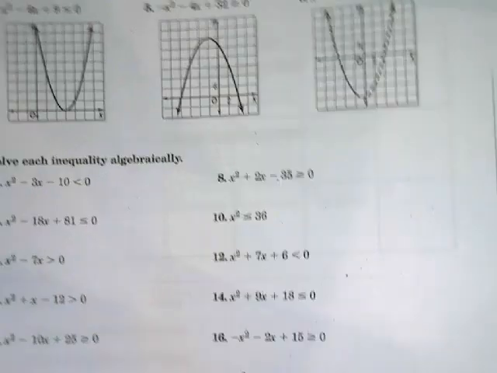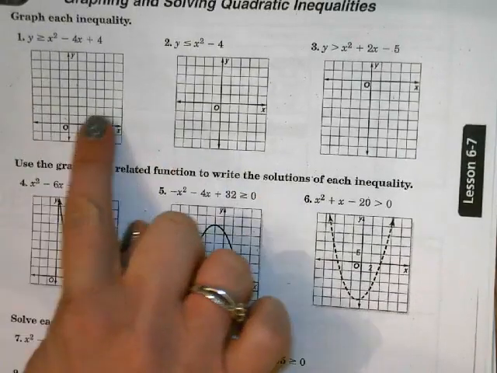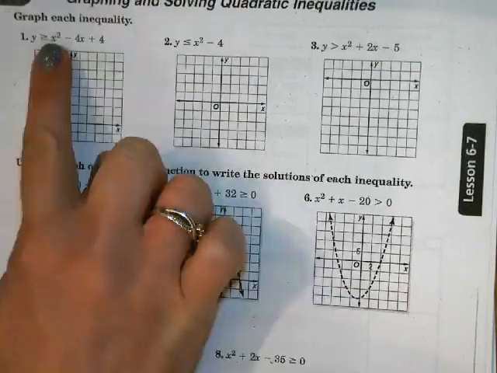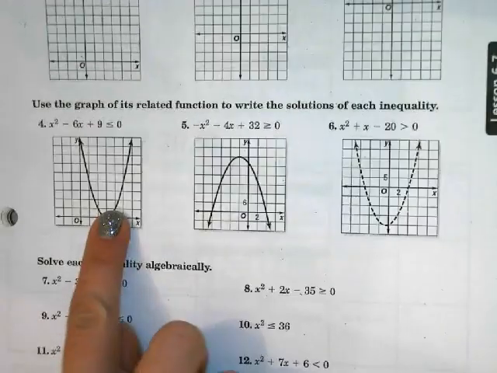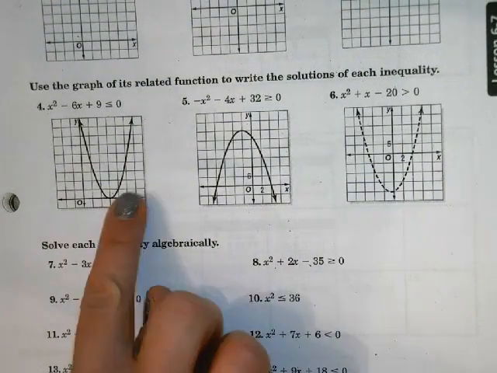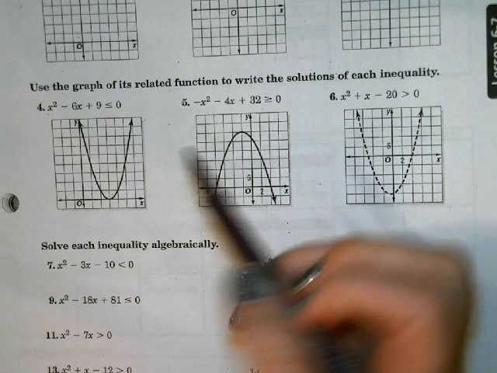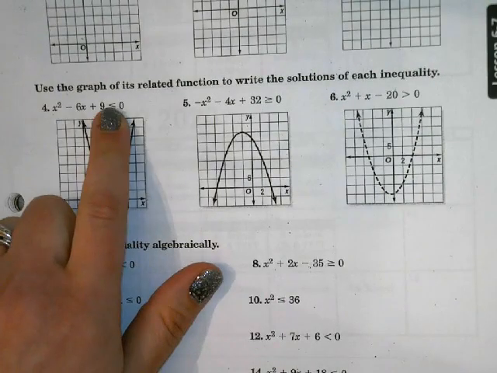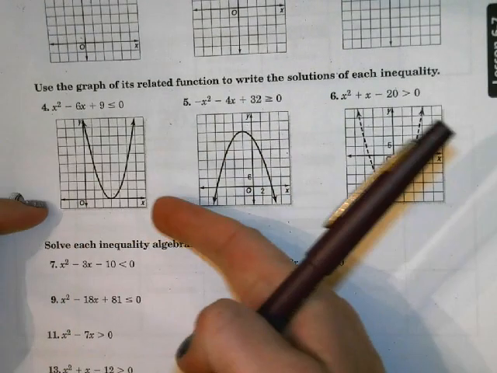Okay, so look at your worksheet here. These first three, you're just going to put them in your calculator and shade. Solid, solid, dashed. Make sure you do that. Okay? Let's do 4, 5, and 6 together really quick. Number 4 says, use the graph of its related functions to write the solutions of each inequality. This one says, when is my graph less than or equal to 0? When is my graph equal to my x-axis or below it?